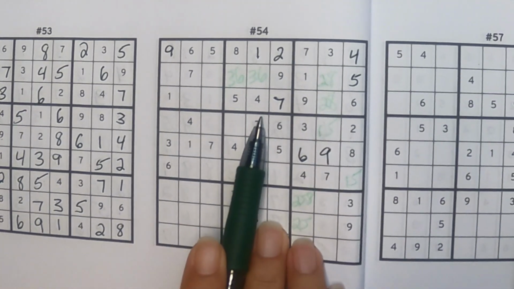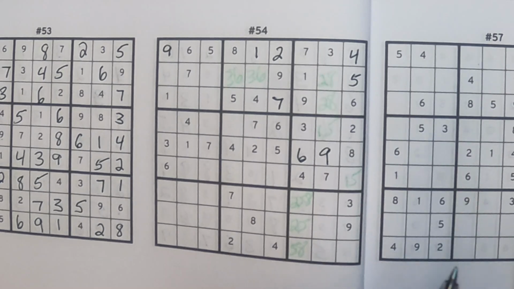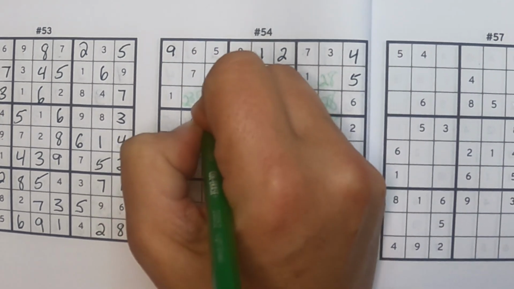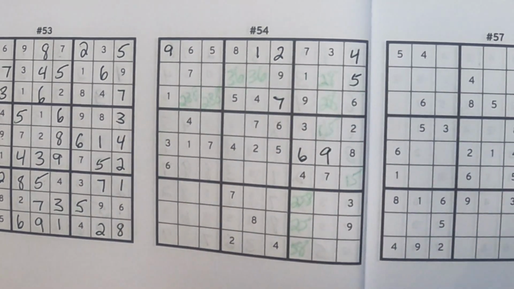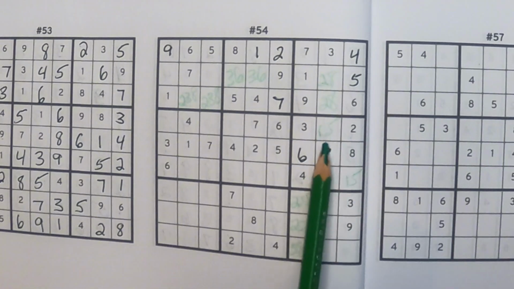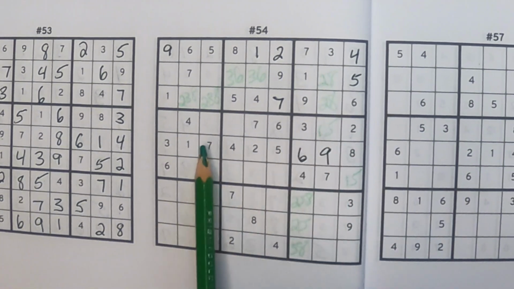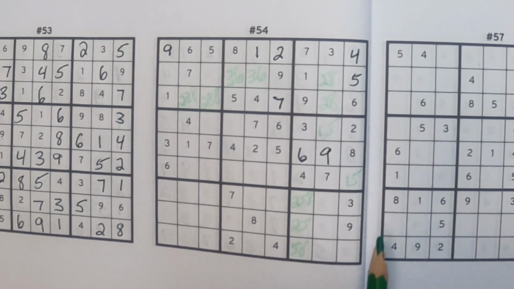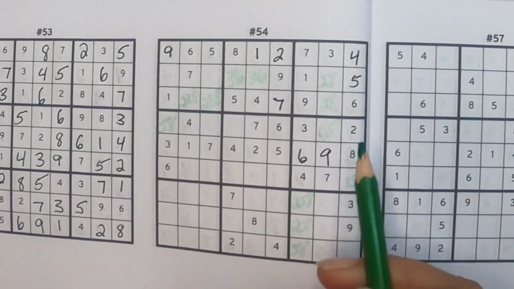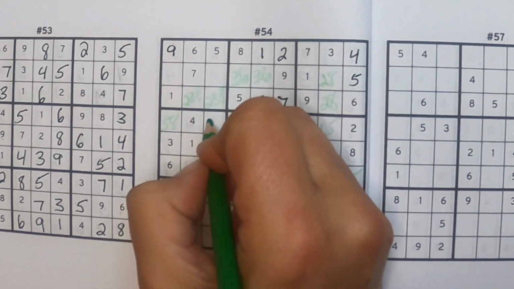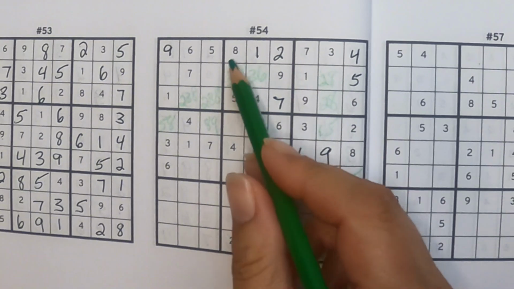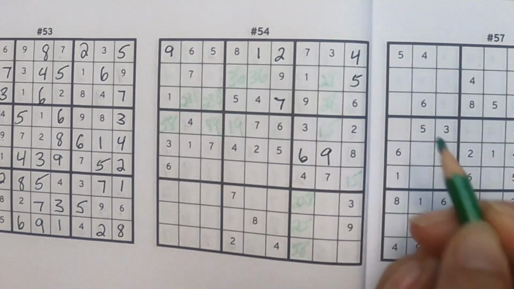For this row, we're missing 2, 3, and 8. And I don't see any help. So 2, 3, 8. For this row, we're missing 1, 5, 8, and 9. We've got 1 and 9 here, so 5, 8. 1 and 5 here, so 8, 9. 5 and 8 here, so 1, 9.